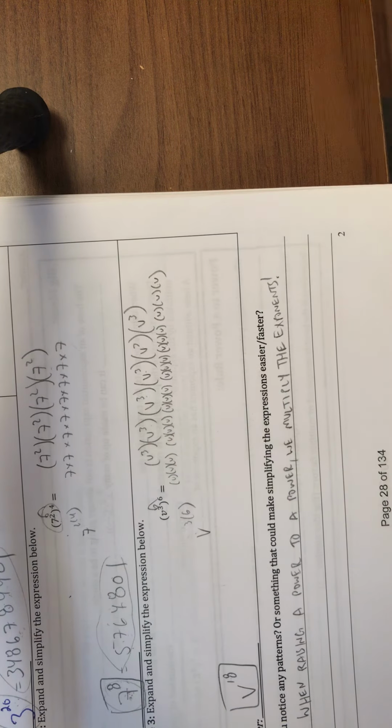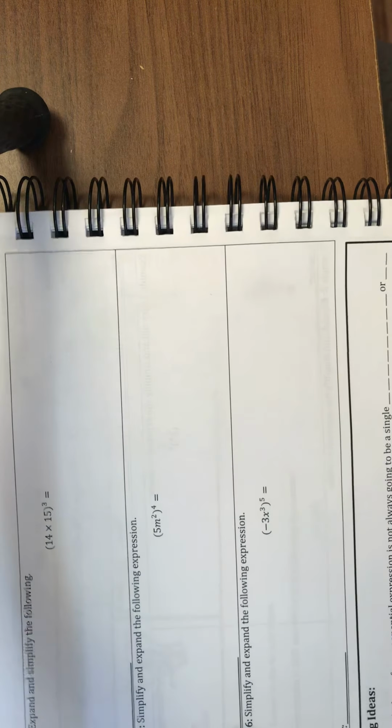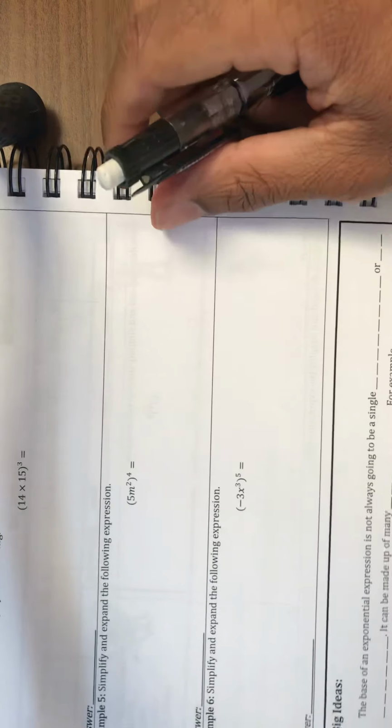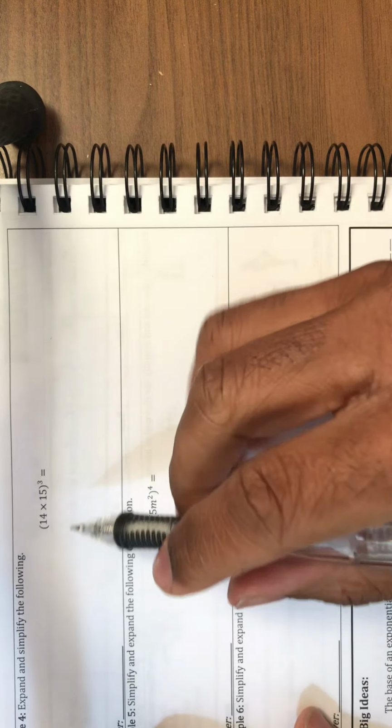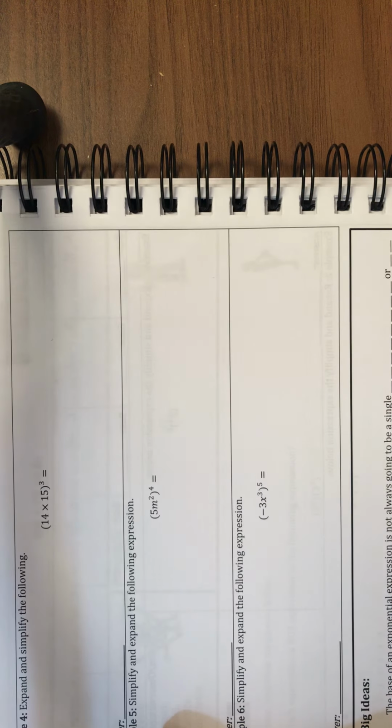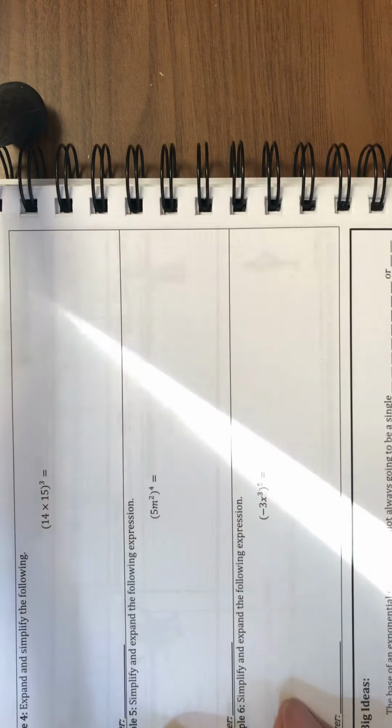Okay, now what we're going to do is flip the page. All right, go ahead and flip the page now. And I want page 29, and see if you can, on your own, use the information you know about exponents to try and solve and simplify this on your own, right? So expand and simplify. Do you think you can do this on your own? Try it on your own, because I'm going to show you a couple of neat ways to handle this, okay?